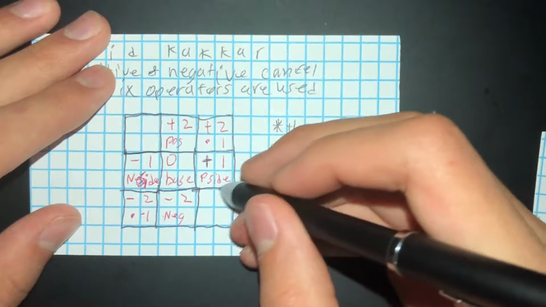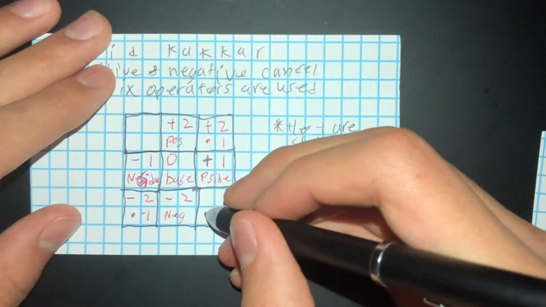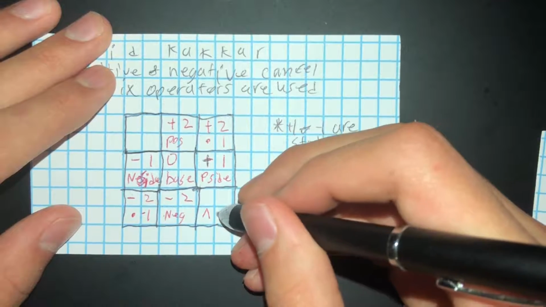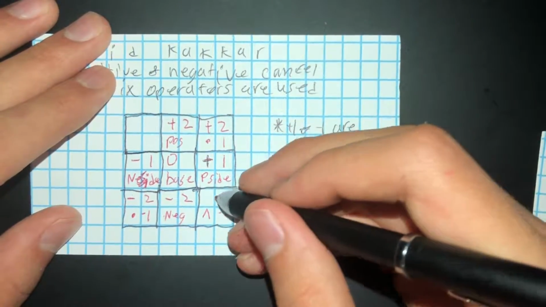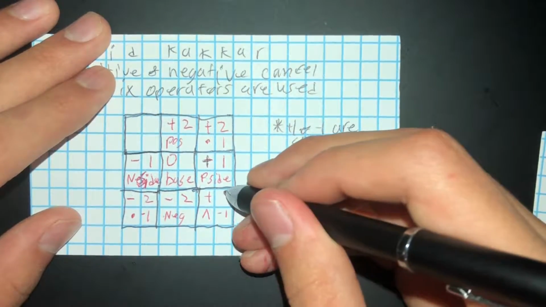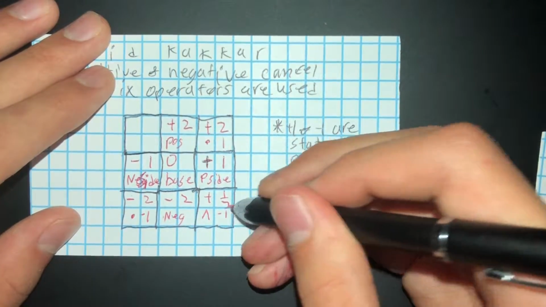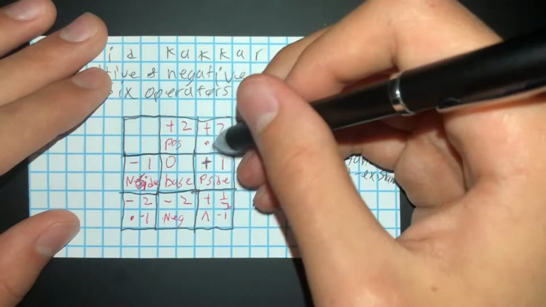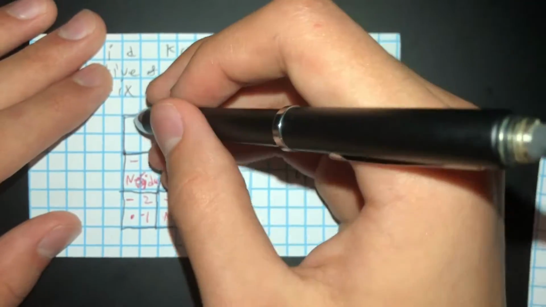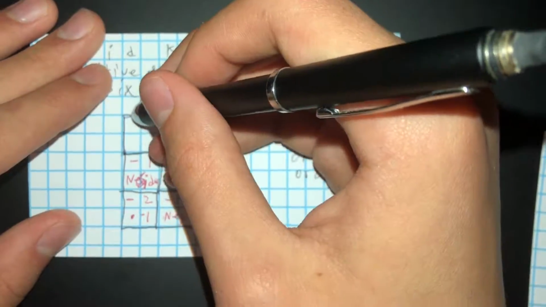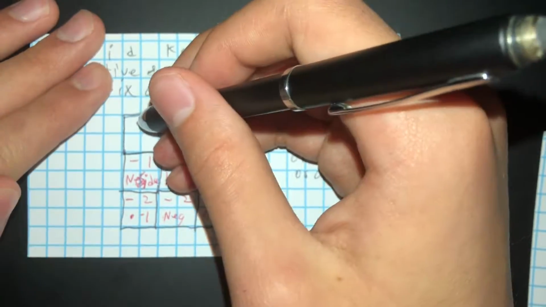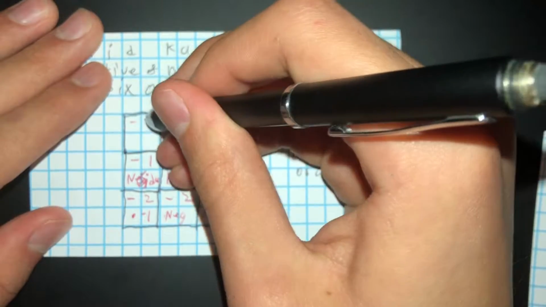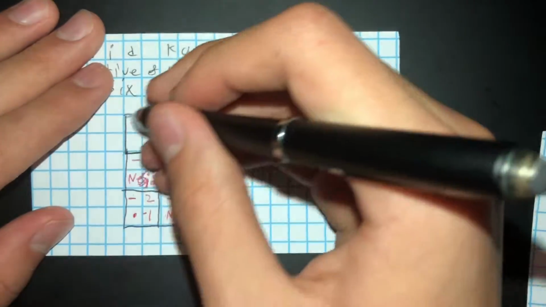So this is to the negative first. We get +1/2, and you see, even on the negative side, numbers are going closer. They're getting bigger, because -1/2 is closer to 0 than -1.